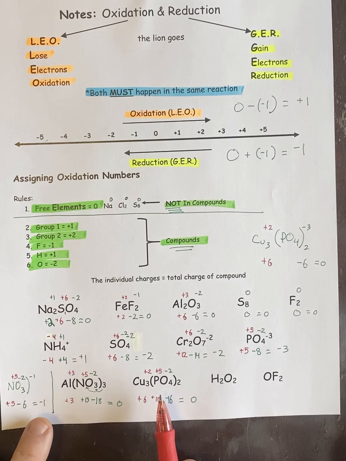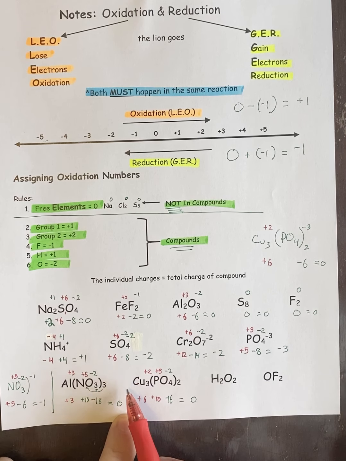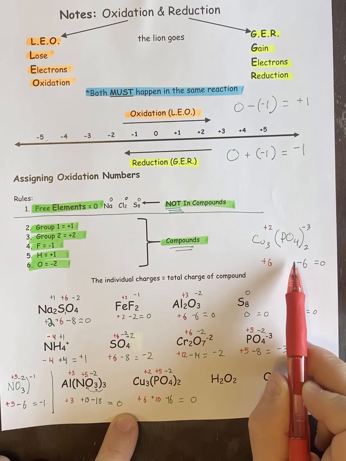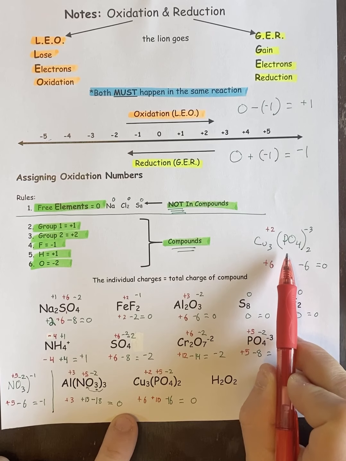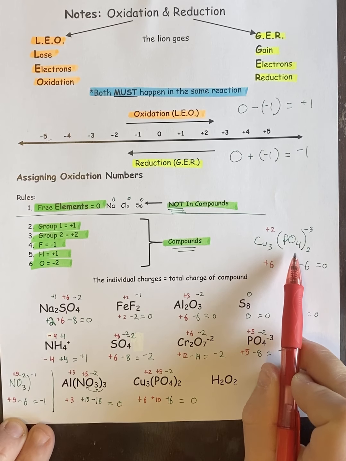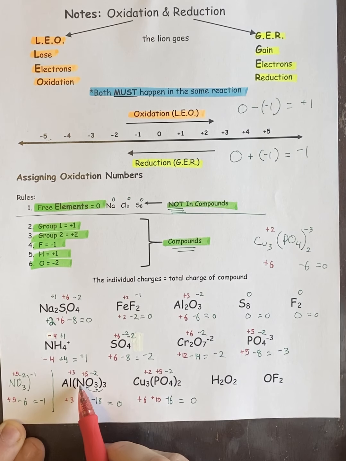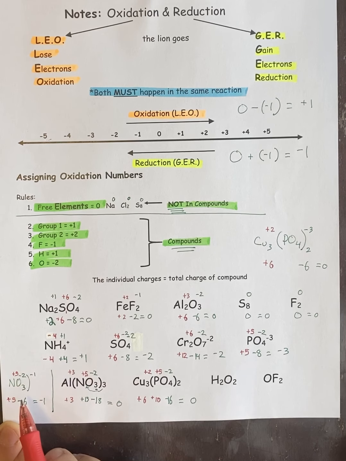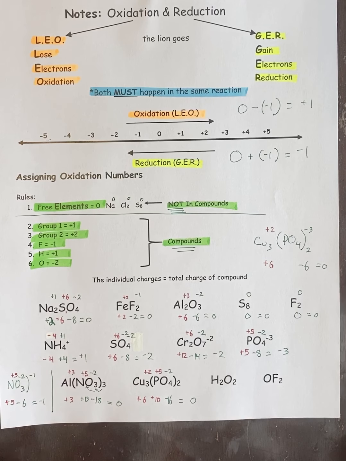So both methods work. I don't care how you do it, but I will tell you that for naming purposes, if I just need to know the oxidation state of copper because all I want is a name, then this method up here is a much faster way to arrive at that. Whereas if I'm doing oxidation states, sometimes I may actually need to know the N, like in this problem, and then this method might be the better option. So it really depends on what you're doing.